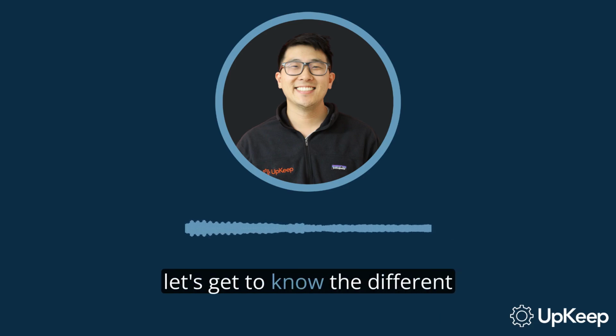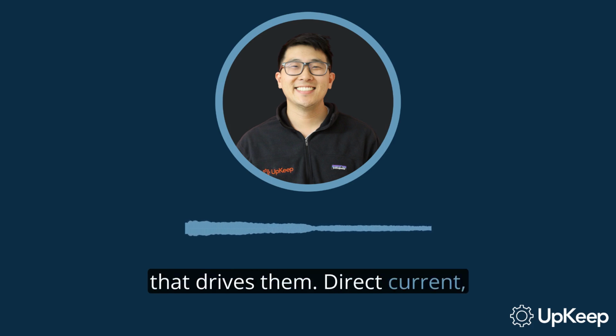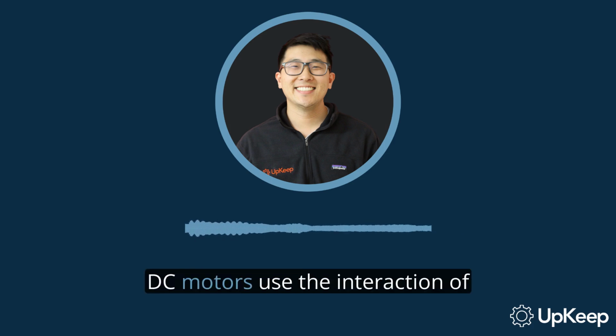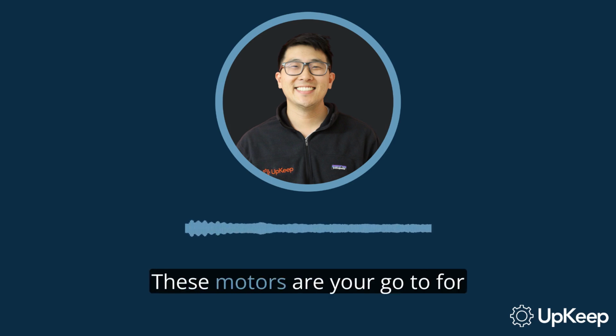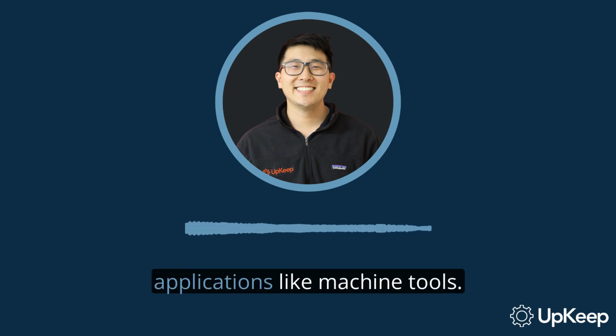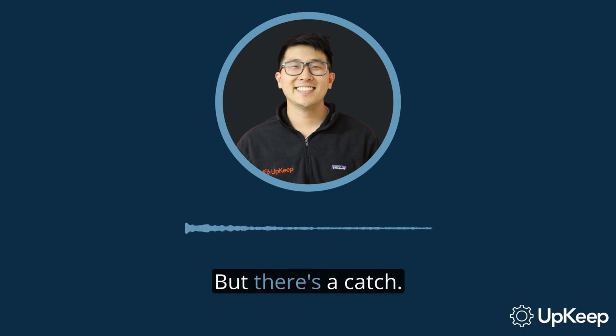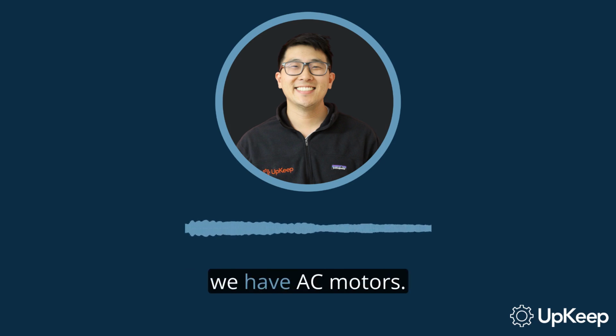Firstly, let's get to know the different types of motors. Electric motors can be divided based on the type of current that drives them: direct current, or DC, and alternating current, or AC. DC motors use the interaction of magnetic fields and a direct current supply. These motors are your go-to for more speed control and typically power variable speed applications like machine tools. But there's a catch. In a DC motor design, commutator assemblies supply an electric current but go through significant wear over time. On the other hand, we have AC motors.